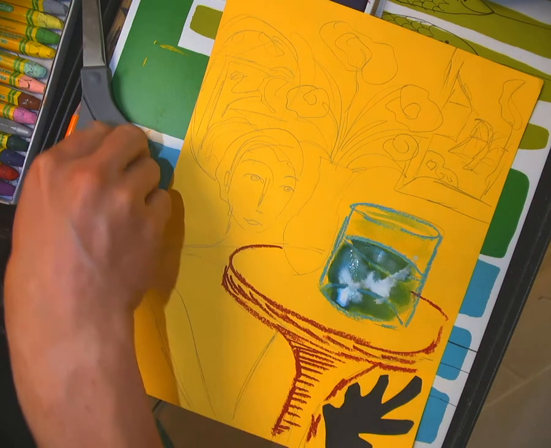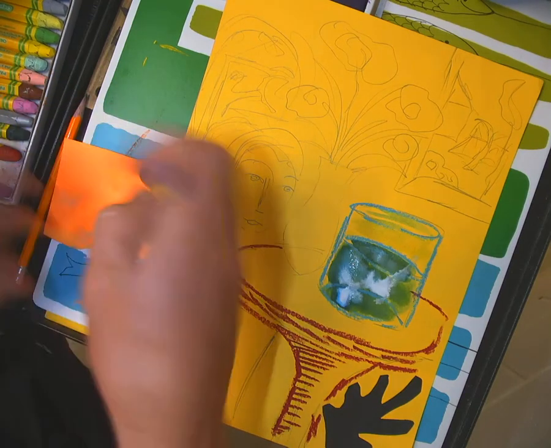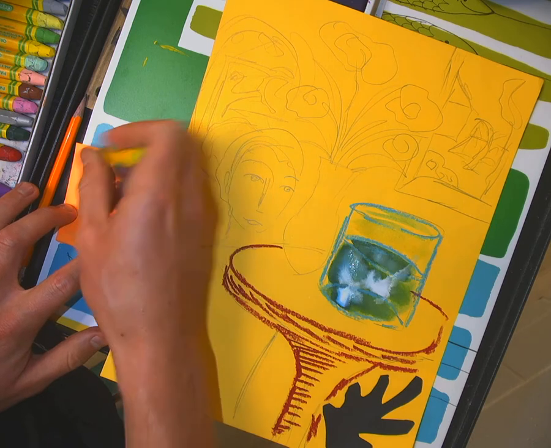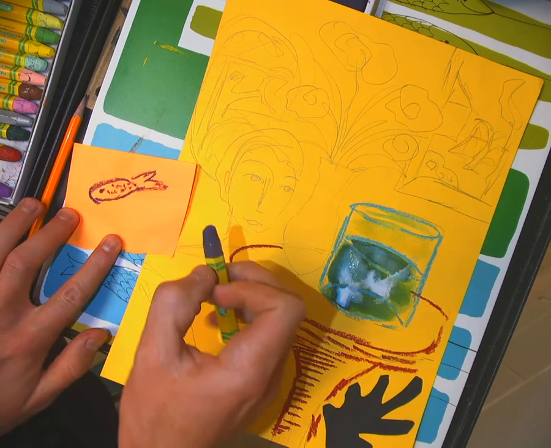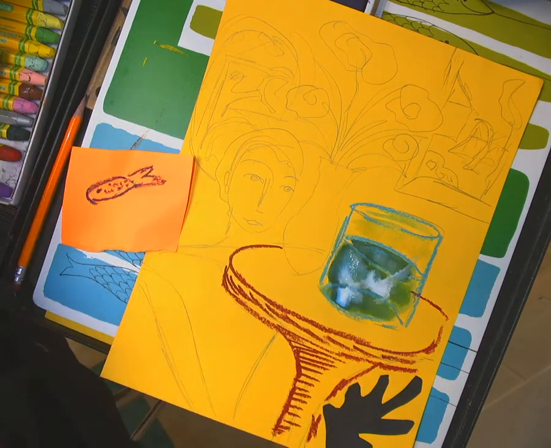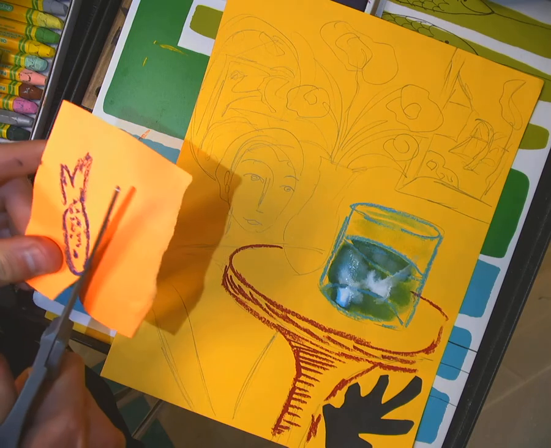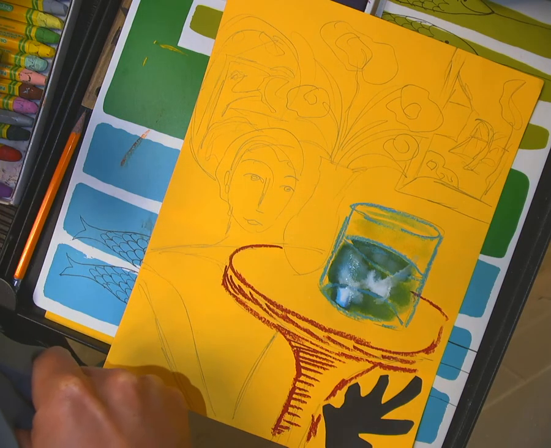Then I have orange paper here. I think I want to draw a goldfish on there. And I might look at Matisse's painting or drawing too if I want it to be exact, but maybe I'll draw one of those fish on there. Cut it out.